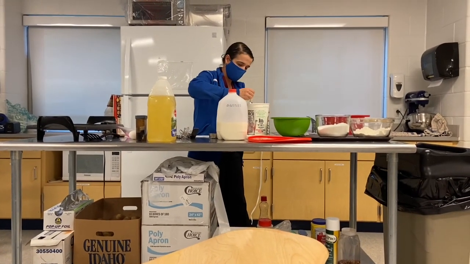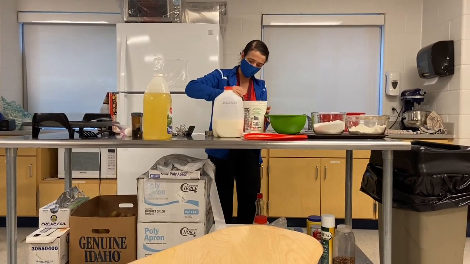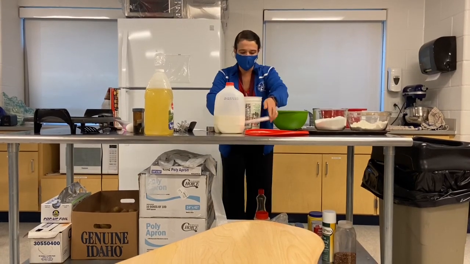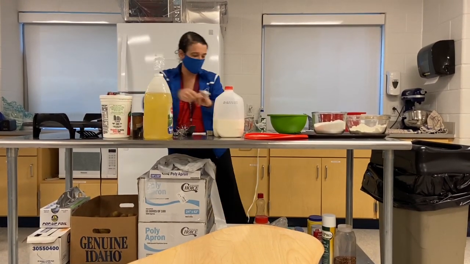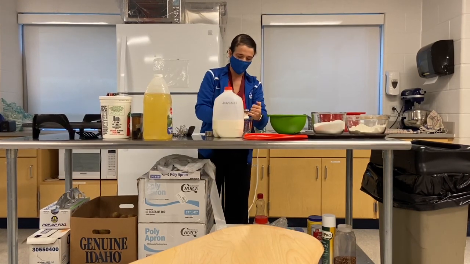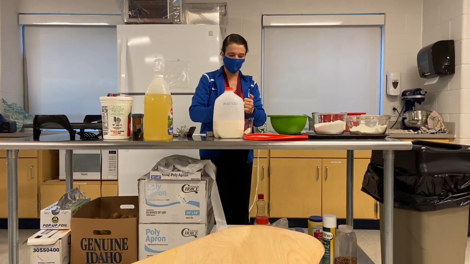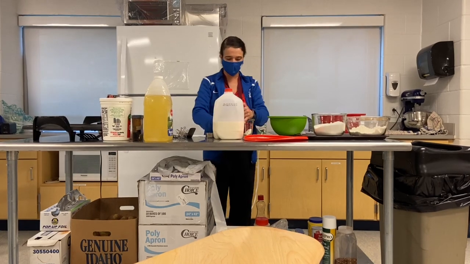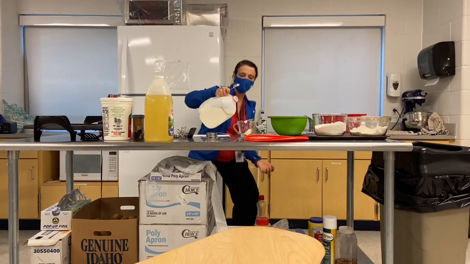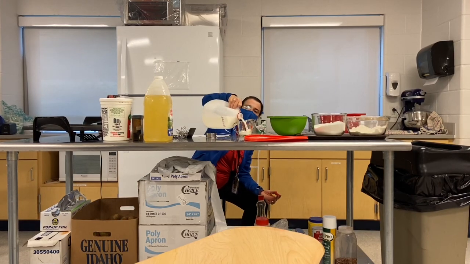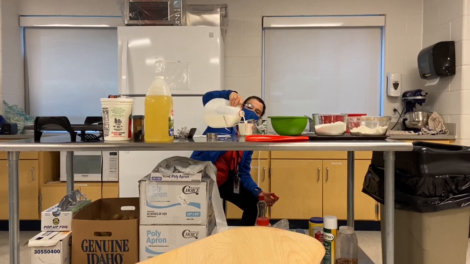So I'm gonna take 1 tablespoon of my sour cream. I'm going to add it to my liquid measurement, and then measure 1 cup of milk, and that's going to make some buttermilk.